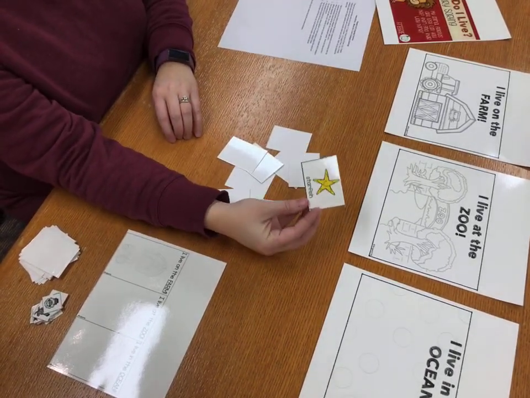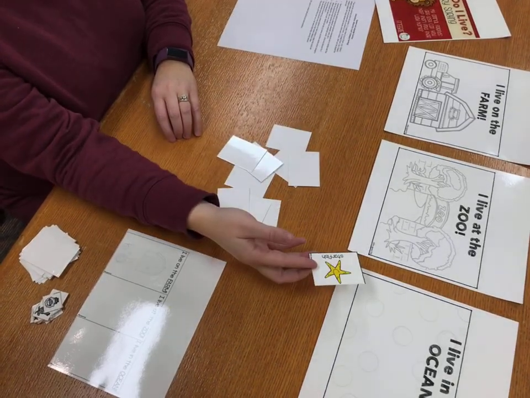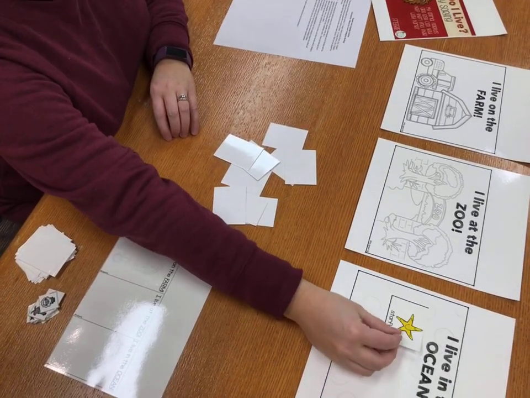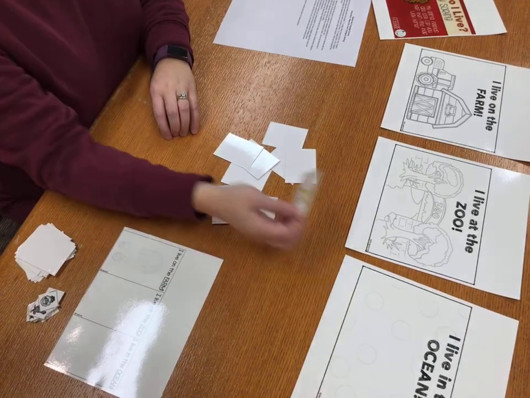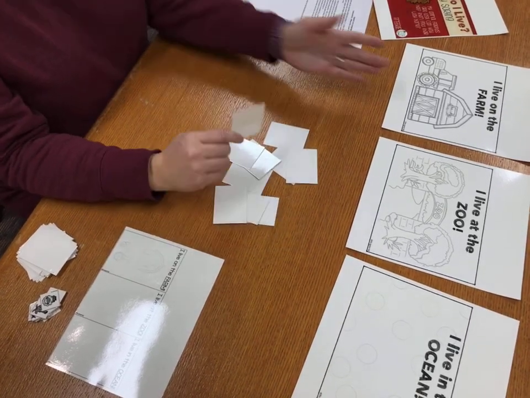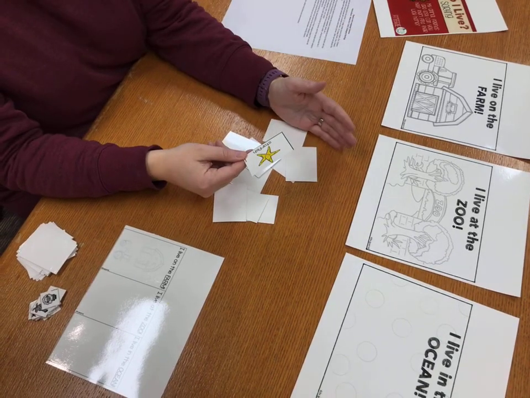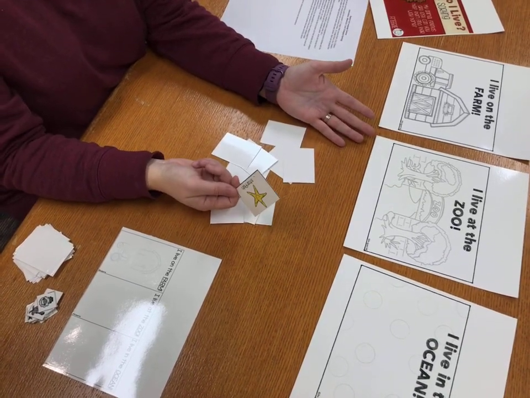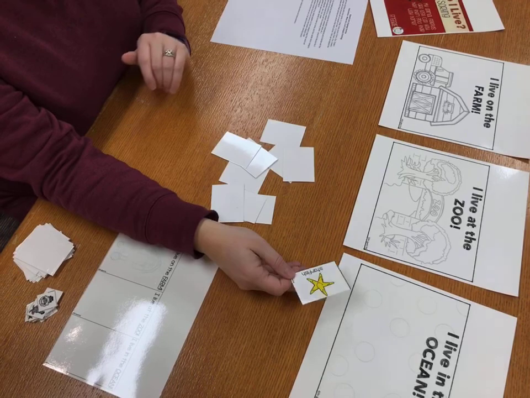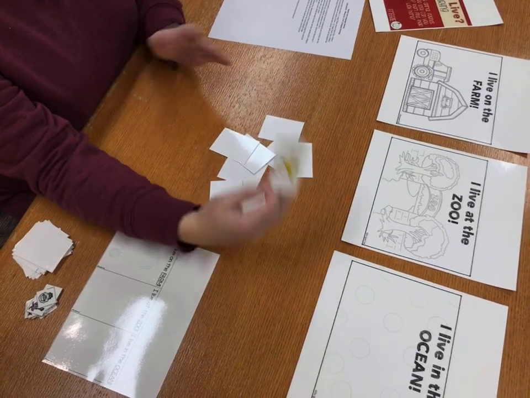So then you can see if they can just automatically identify, oh, a starfish lives in the ocean. Or you might have to prompt them a little bit. Do you think a starfish lives on a farm? Like, would we find one near Tabor? Or does a starfish live at the zoo? Or does a starfish live in the ocean? And they might need that choice.